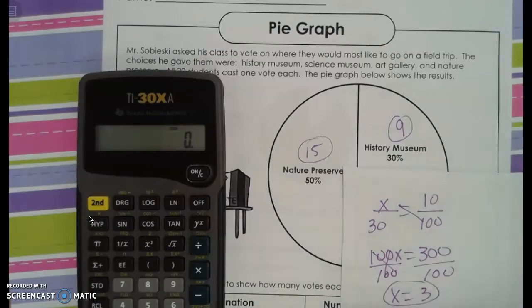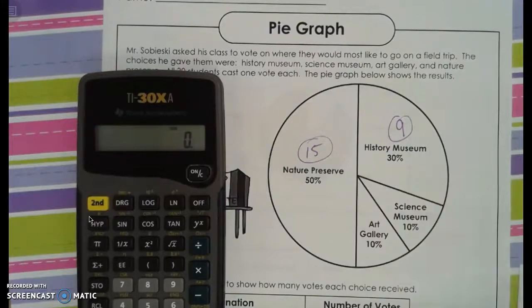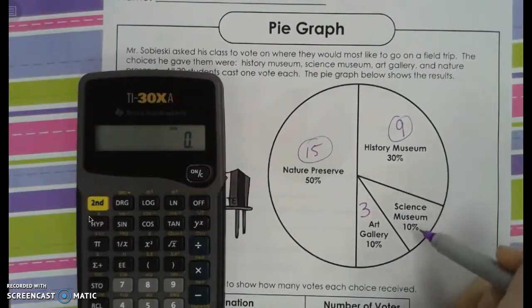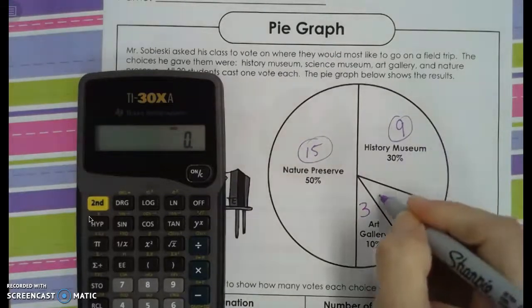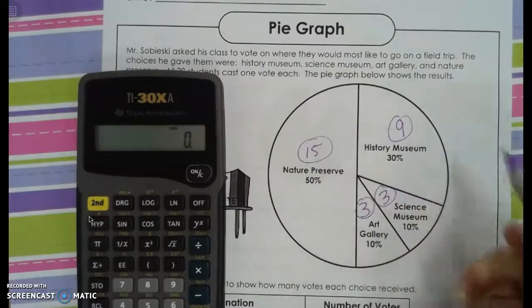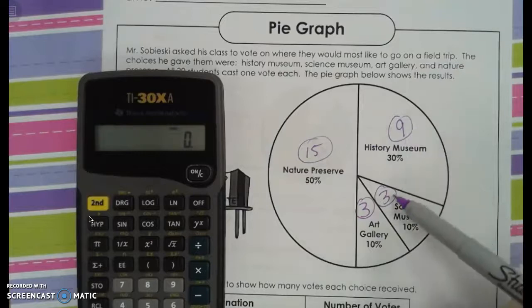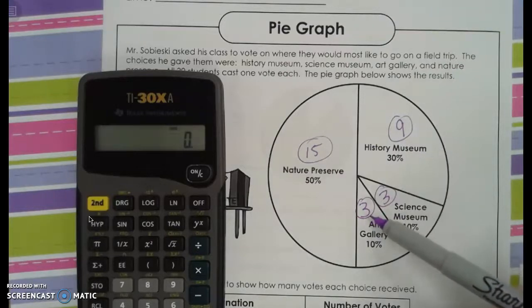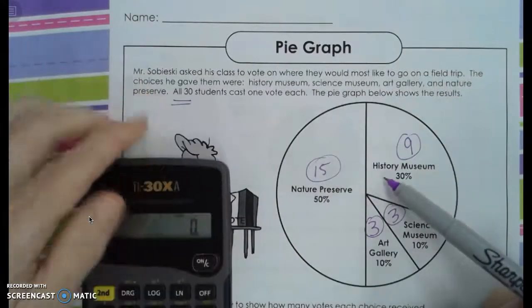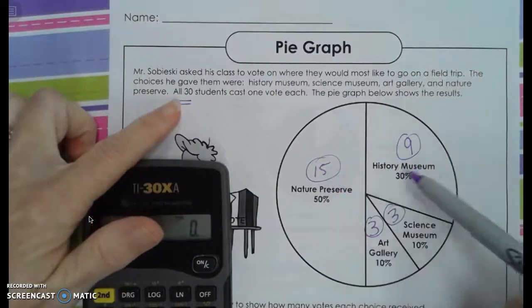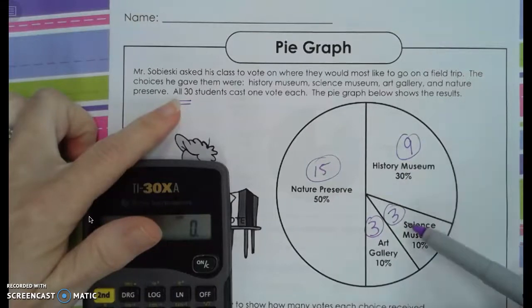So that tells me that 3 people chose the Art Gallery. If this is 10% also, there's really no need to do that either, because it's going to be the exact same number. So hopefully, if I did my math right, if I do 15 and 9 and 3 and 3, I should get 30, because all of these should add up to my 30 students. So 15 students wanted the Nature Preserve, 9 wanted History, 3 wanted Science, and 3 wanted Art.